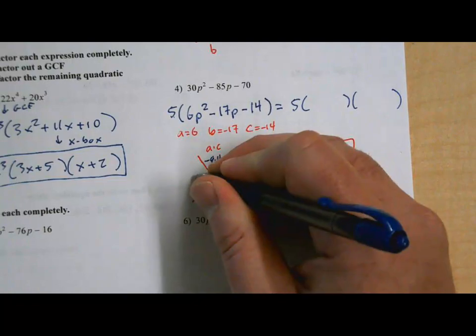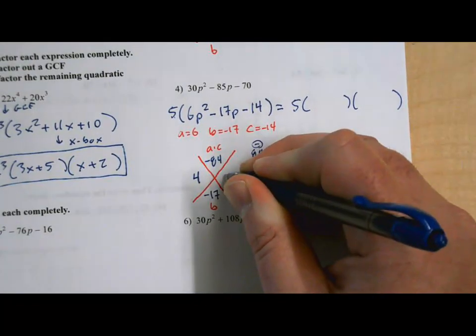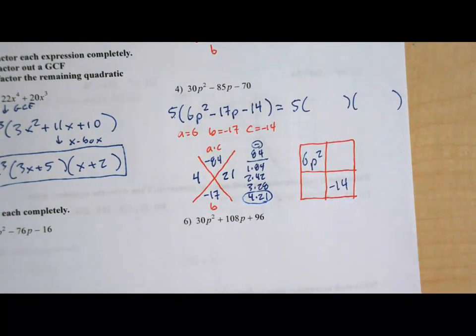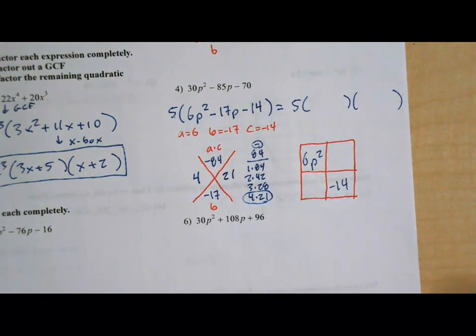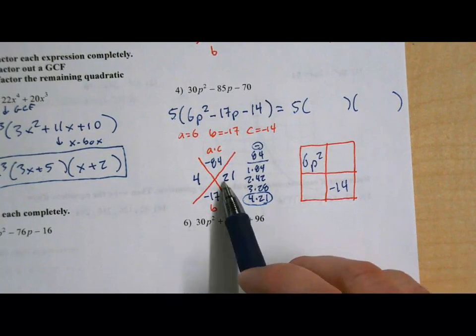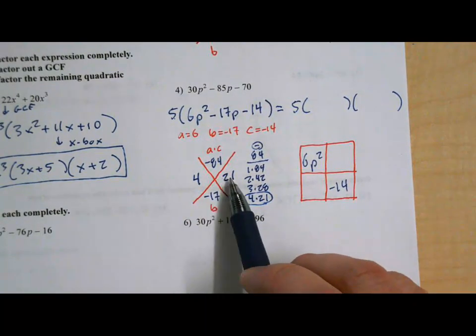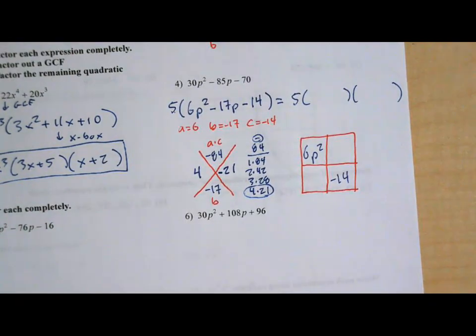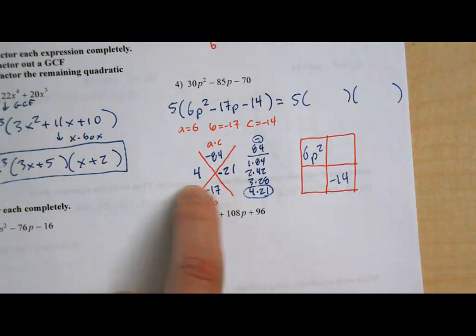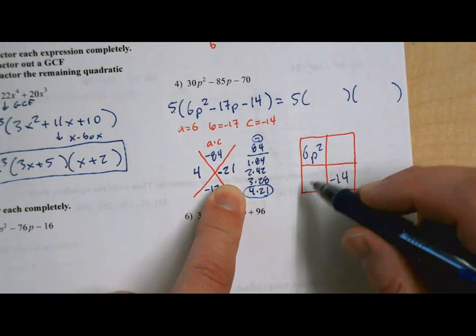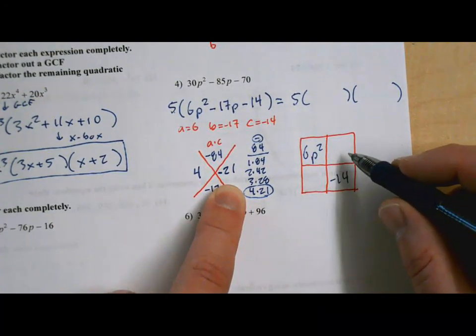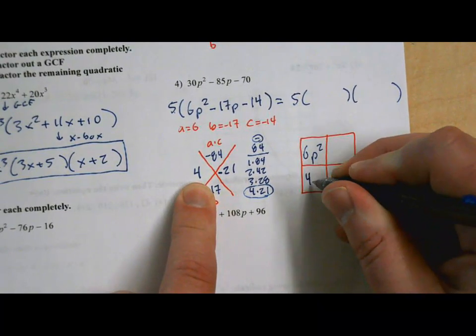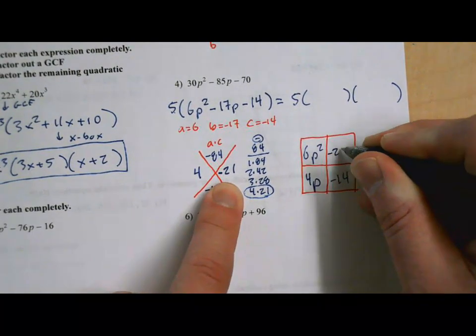We'll have 4 and 21. And let's think about whether one of those or both of those need to be negative. Just the 21. Positive 4 minus 21 would get us the negative 17. Yes, I agree. Cool. So we got 4 and negative 21. Those are going to go in my other two spots. Remember, they get a variable. So make sure you put a p with them. So 4p and negative 21p.